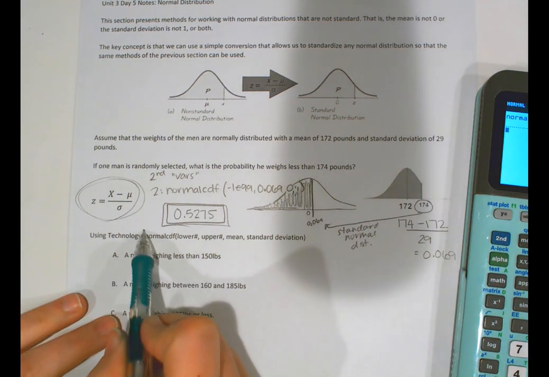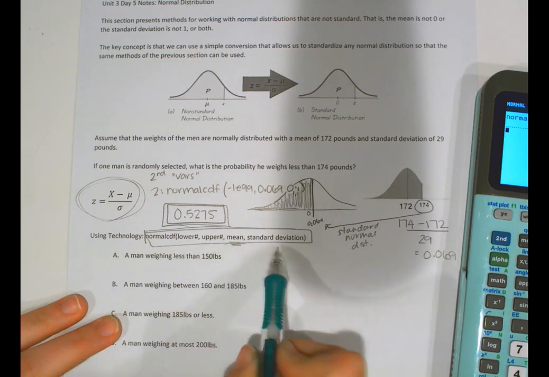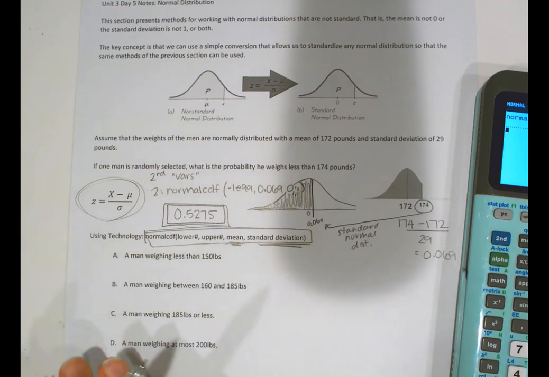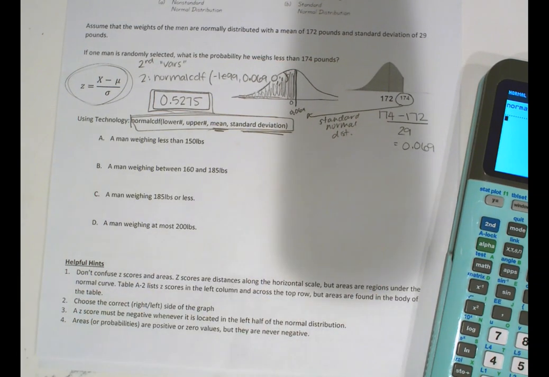So we're still using that same button. It's just now our mean and our standard deviation are going to change with the context of our problem. So we do not have to convert to a z-score, which is nice. It saves us some time and some rounding errors that may come with converting to a z-score. So let's look at some examples of how we would use this without our standard normal.